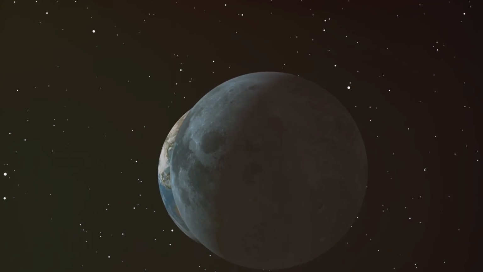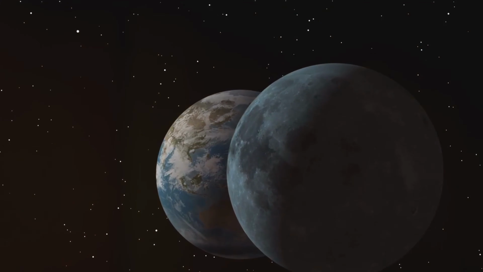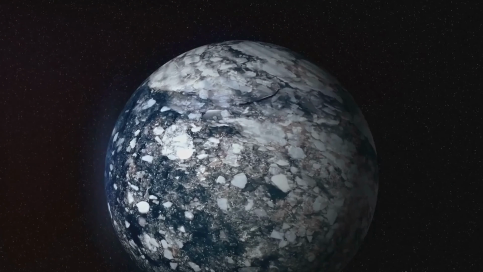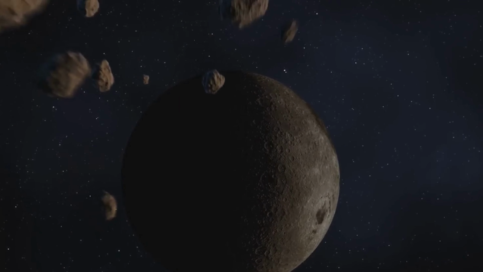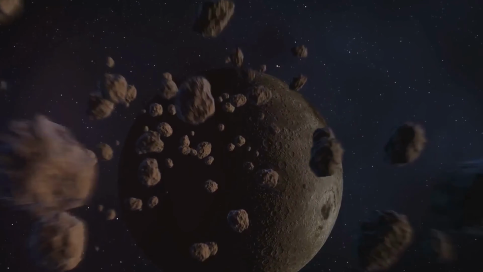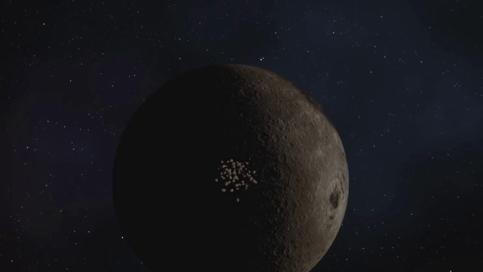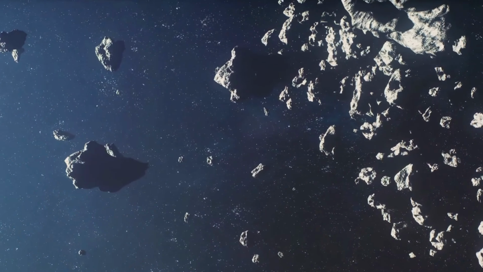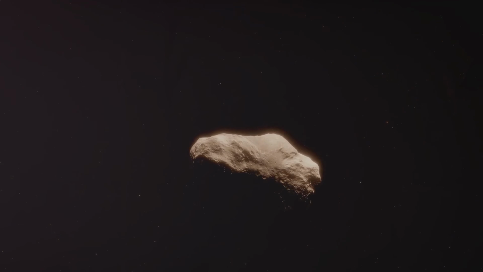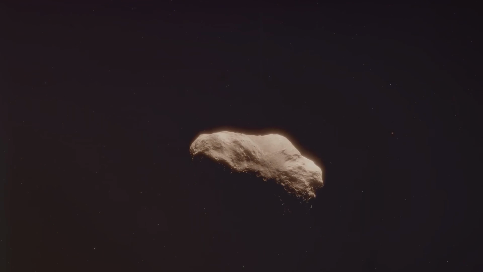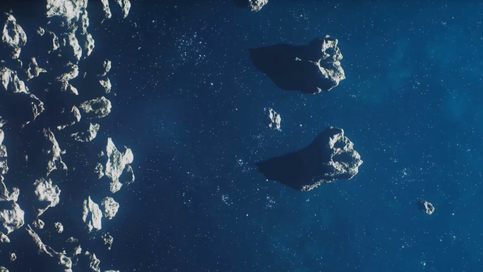Another exception to the rule is Haumea, a dwarf planet located in the Kuiper belt beyond Neptune. Haumea is unique in that it has an elongated rugby ball-like shape. This unusual shape is due to its incredibly fast rotation and the presence of a large amount of ice in its composition. But wait, there's more. Asteroids, for example, are notorious for their irregular shapes. Many asteroids are simply too small to have enough gravity to pull themselves into a sphere. As a result, they often look more like potatoes than perfect spheres.